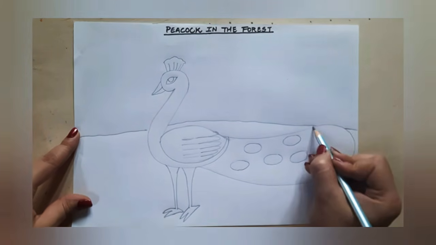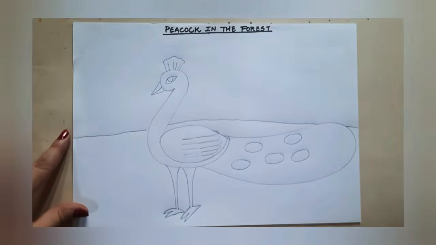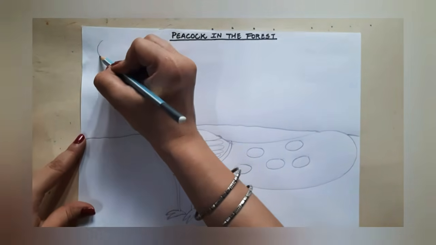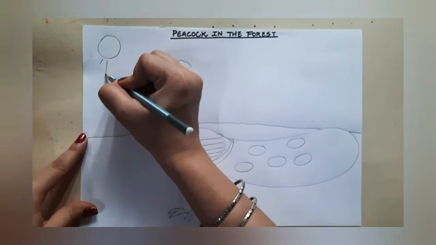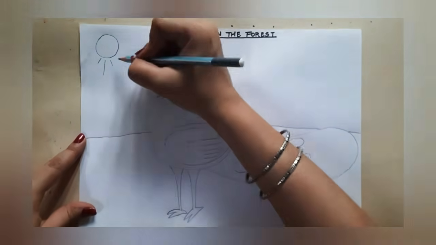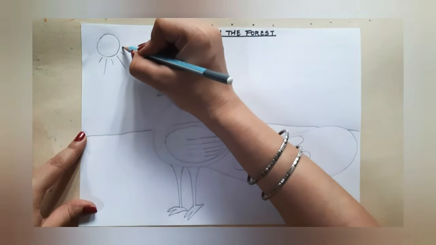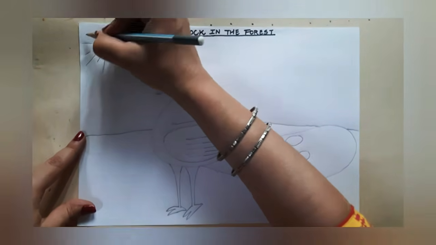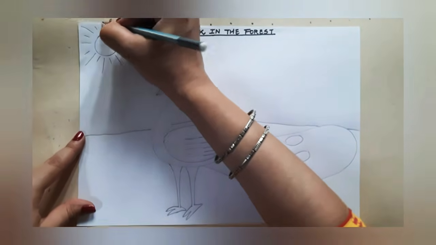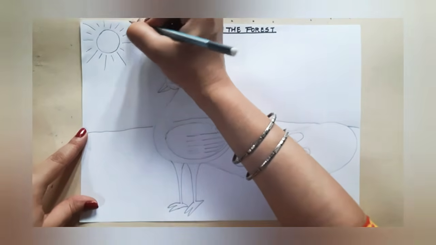Then one day, shall we make the sun? The daughter of the sun saw this peacock and she said, wow, this peacock is so beautiful. And then she said, okay, it will be so nice if I have this peacock with me.